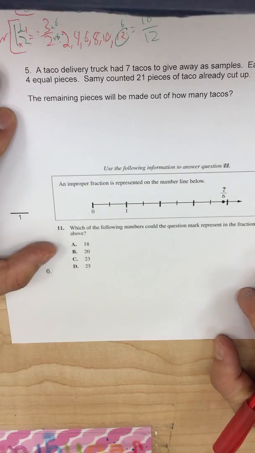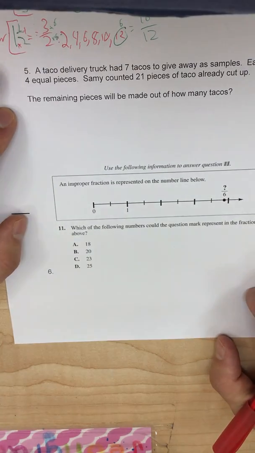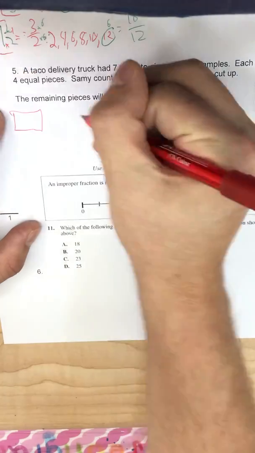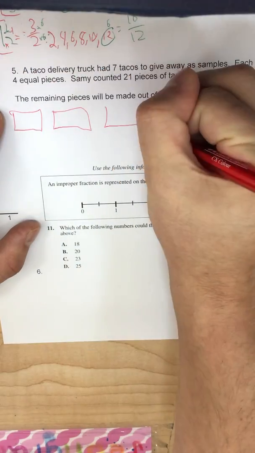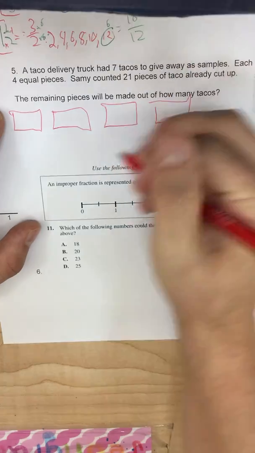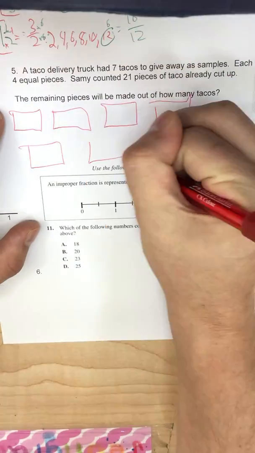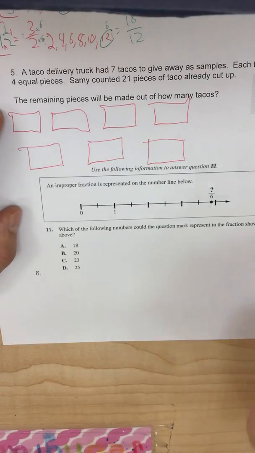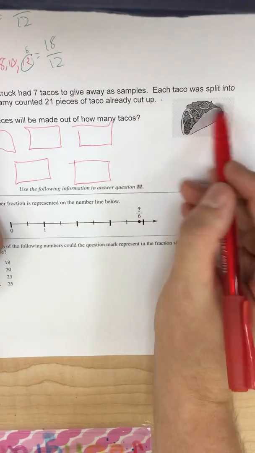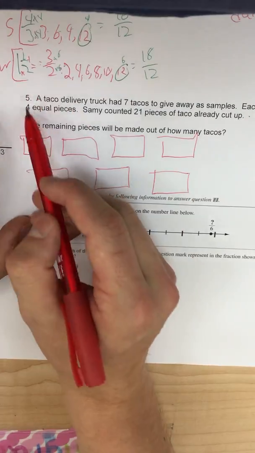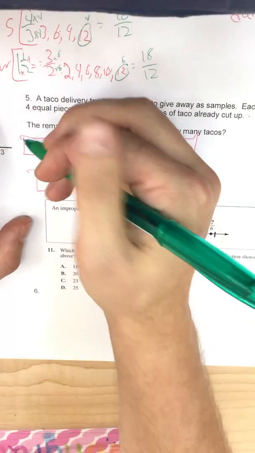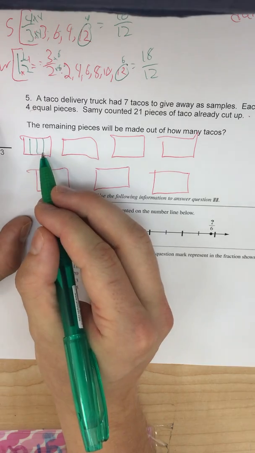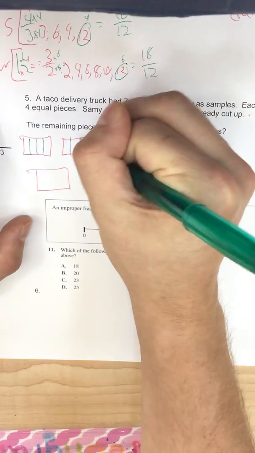All right, a taco delivery truck had 7 tacos to give away. The first thing we need to do when I see that, this is what I did personally, right, is you draw out your tacos. 1, 2, 3, 4, 5, 6, 7. All right, each taco was split into 4 equal pieces. We have to break this into 1, 2, 3, 4 pieces. All right? So you're gonna do that for every taco.